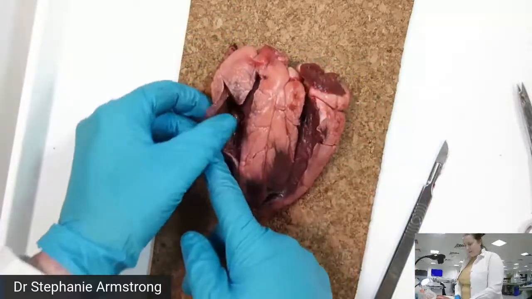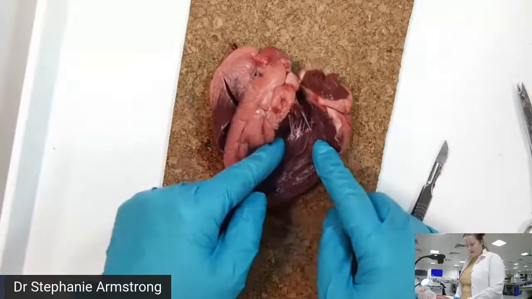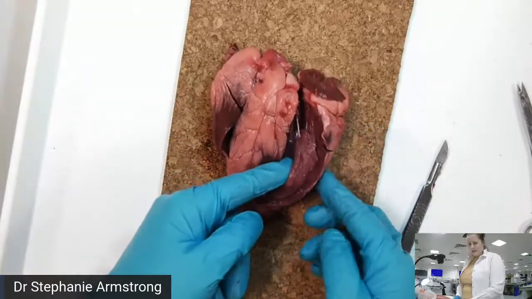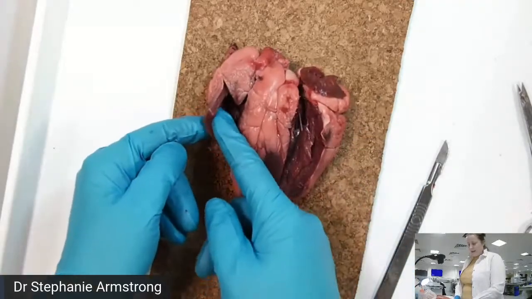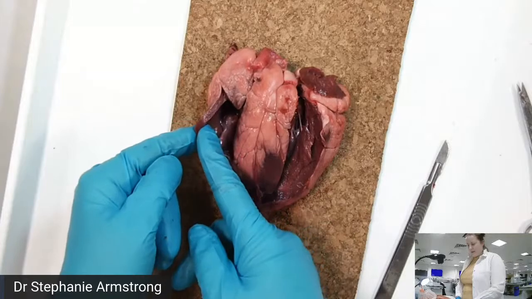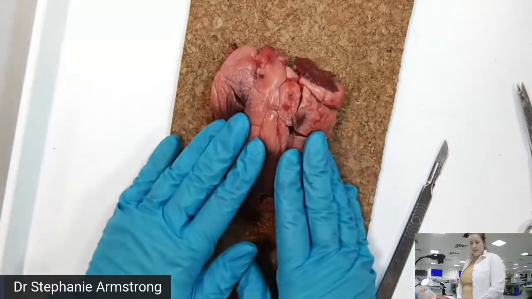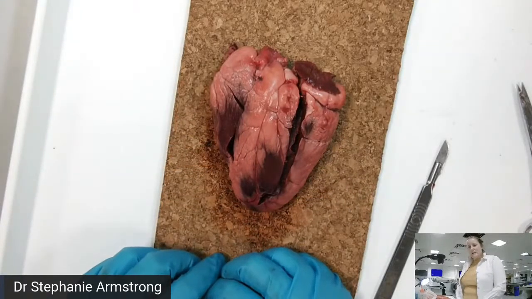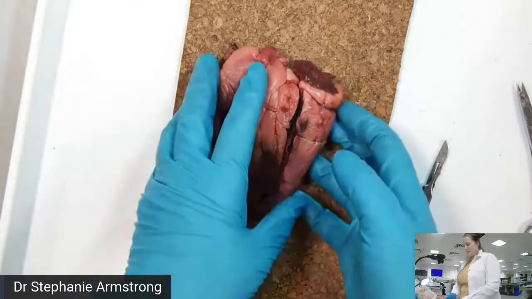I always find it really fascinating, the difference between this side of the heart and this side of the heart. There's so much difference in the thickness of the left side of the heart compared to the not so thick right side of the heart. And it's very similar to the muscles that we have in our skeleton, but it's just a slightly different arrangement to allow it to have that continuous beating of the heart.